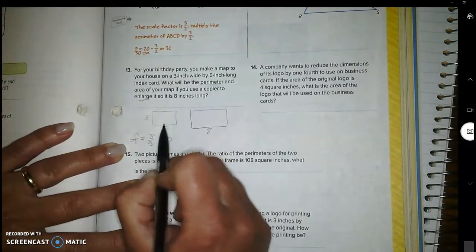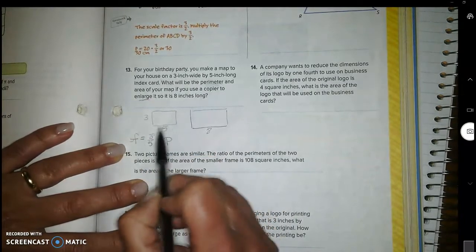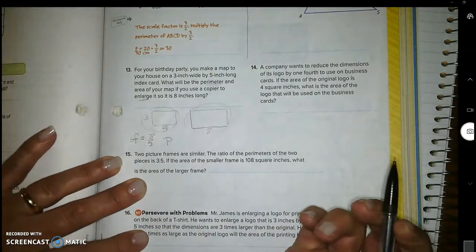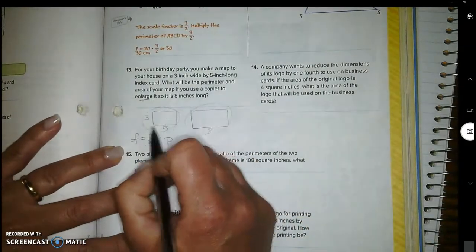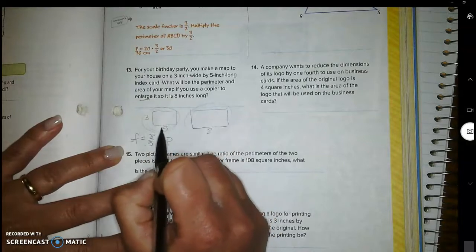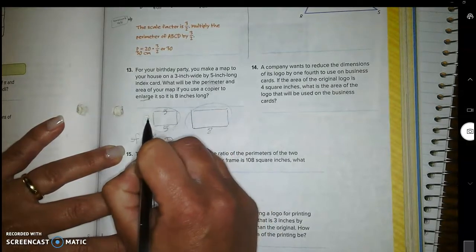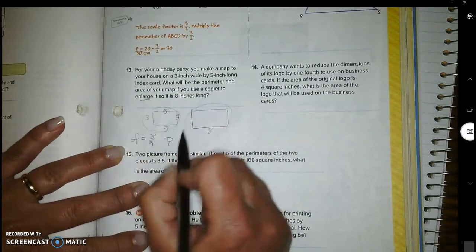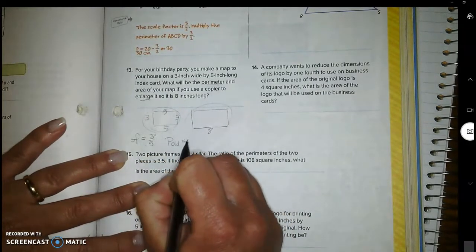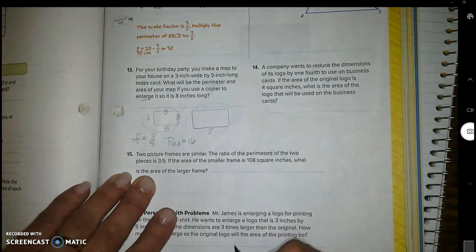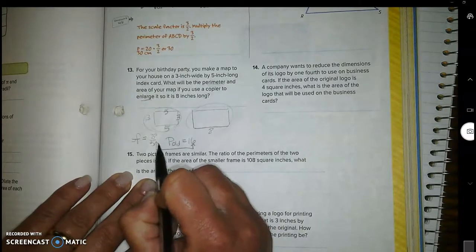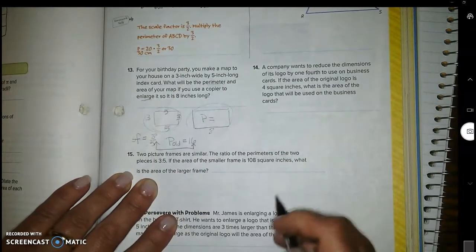Second thing I need to do is find this perimeter, right? I got to figure out what this perimeter is so that I can figure out what this perimeter is going to be. Okay, so let's go ahead and do that. So if this is 5, this is 5. This is 3, this is 3. So if I add up all those sides, I'm going to get a 16. So the perimeter of the old one is 16. So you're just going to multiply these two together to get the perimeter of this one, okay?